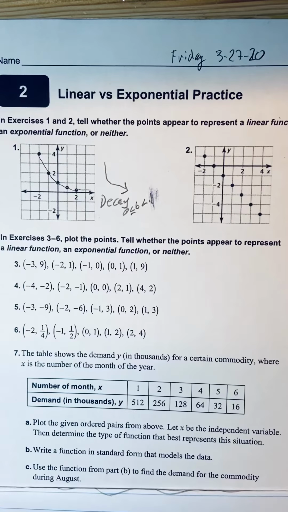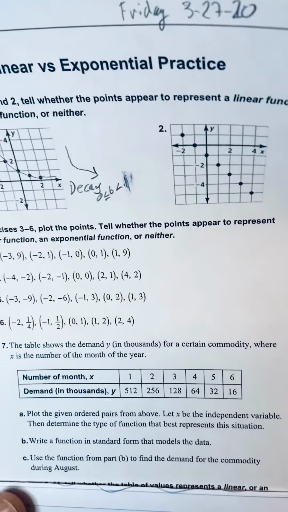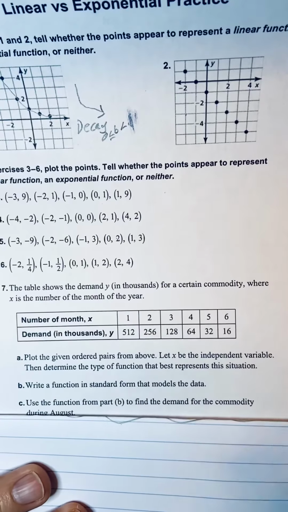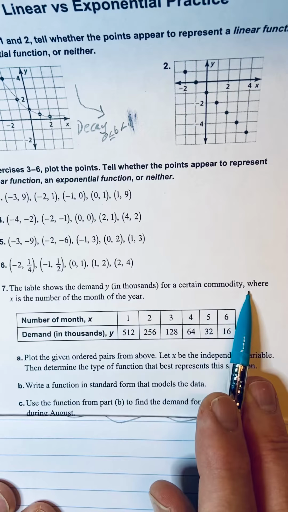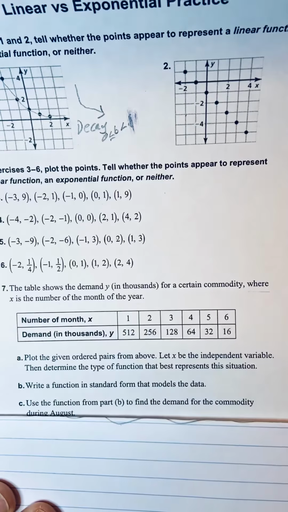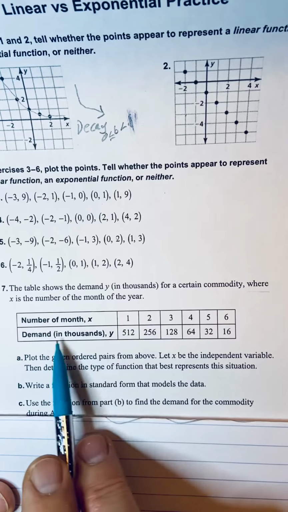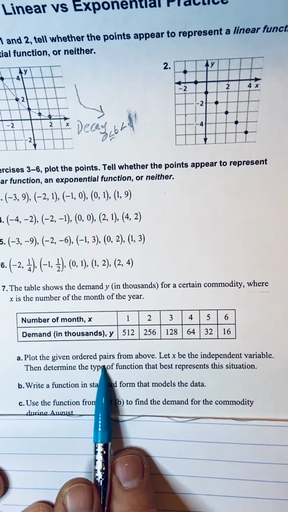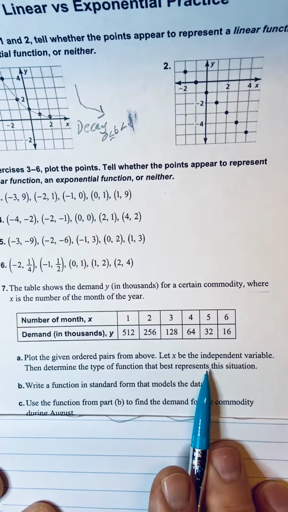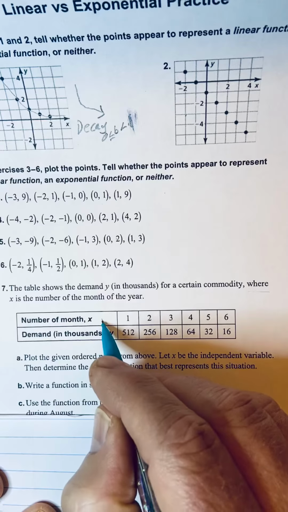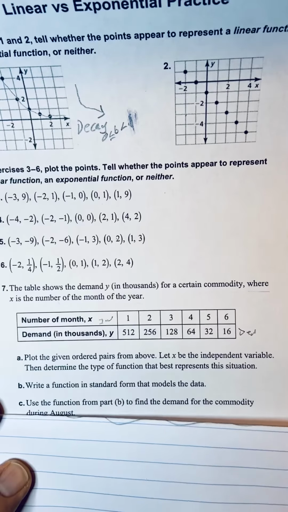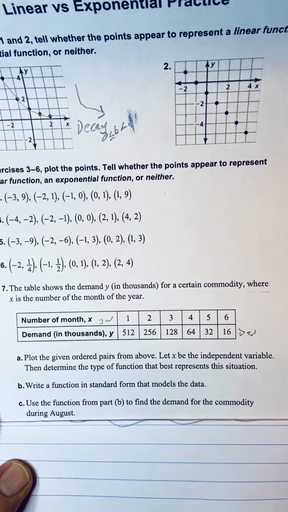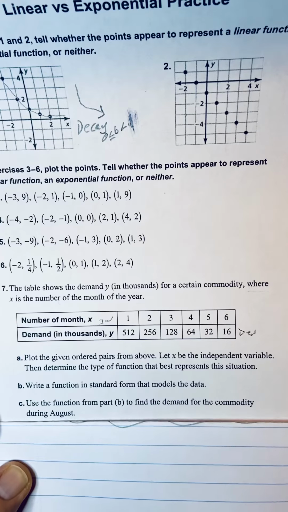All right, here's number 7. Looks like a big long one. Let's see what we got here. The table shows the demand Y in thousands for a certain commodity where X is the number of months in the year. So X is the number of months, and Y is the demand of the product. Plot the given ordered pairs above and let X be the independent variable, and Y is the dependent variable. And use the function from part B. Write a function or a standard rule. All right, we have to plot the points first.